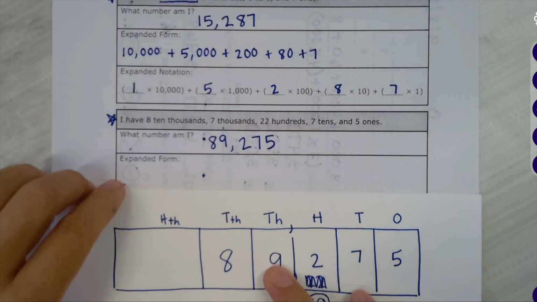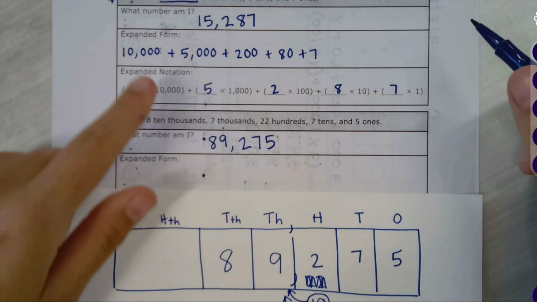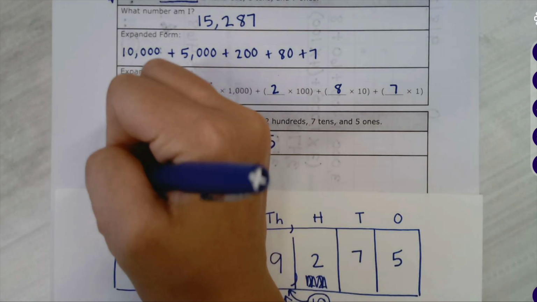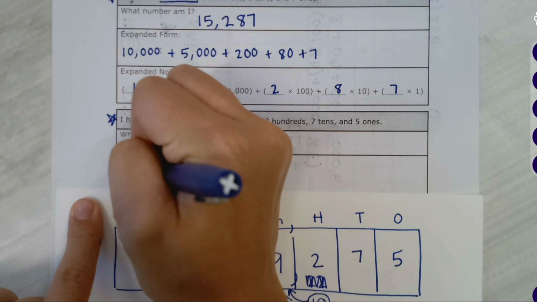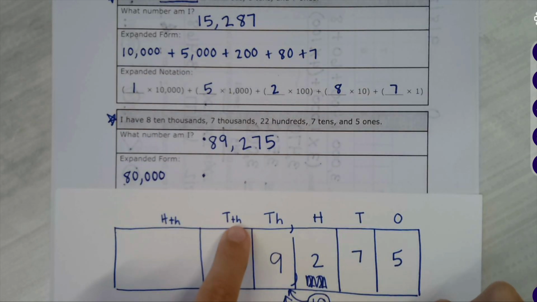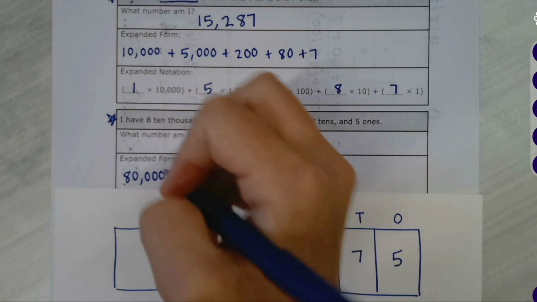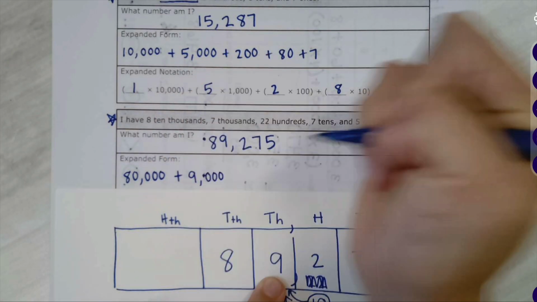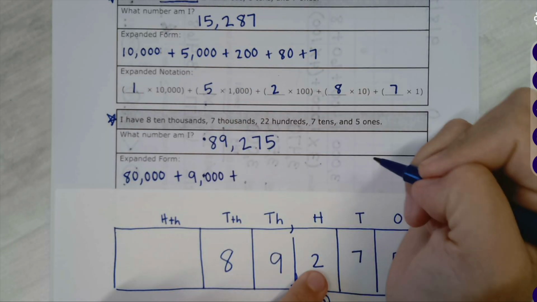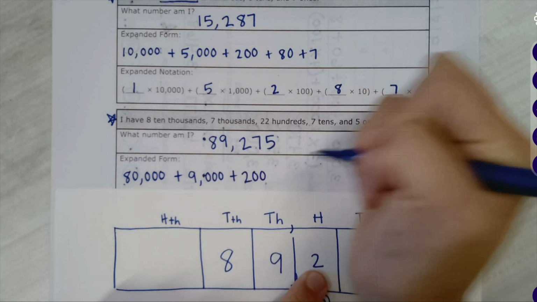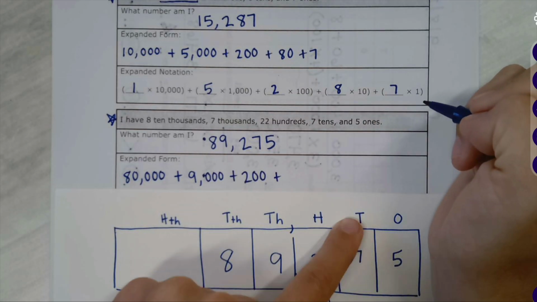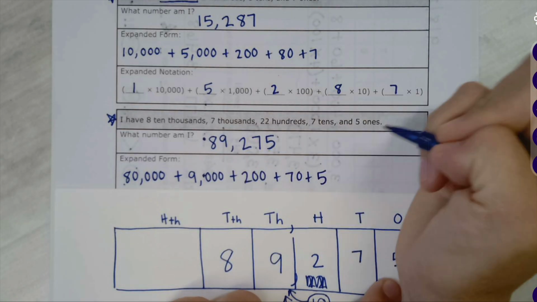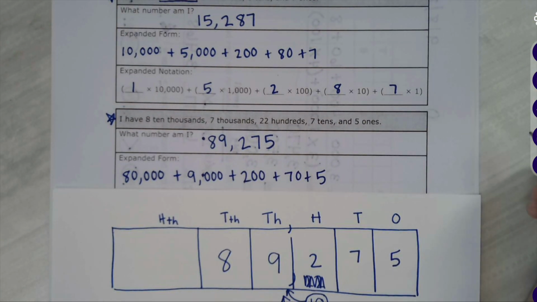Expanded form. Remember, we're expanding out the numbers using each digit's value. Well, the 8 in the 10,000s place means 80,000 because it's the 10,000s place. So 80,000 plus the 9 in the thousands place, which is 9,000, plus this 2. That 2 means 200, plus this 7 in the tens place. That 7 means 70, plus 5. That 5 in the ones place just means 5.